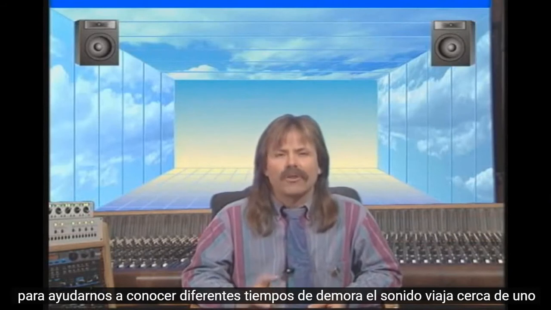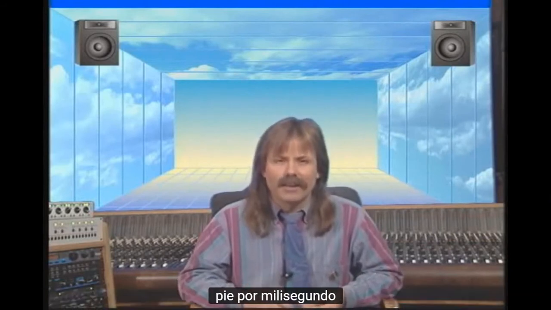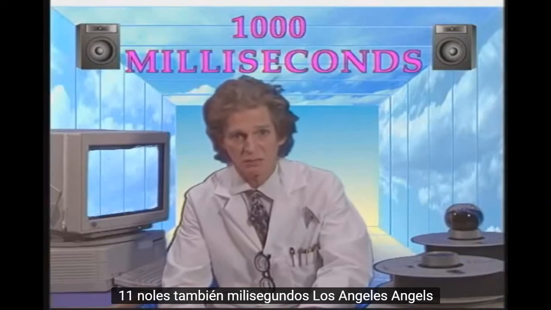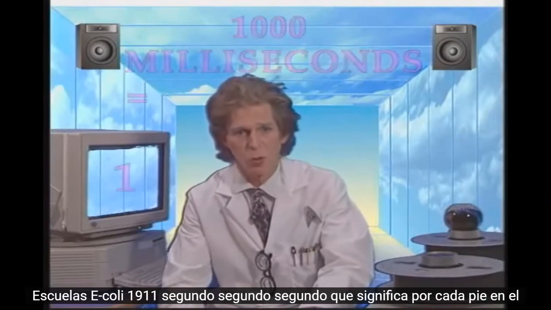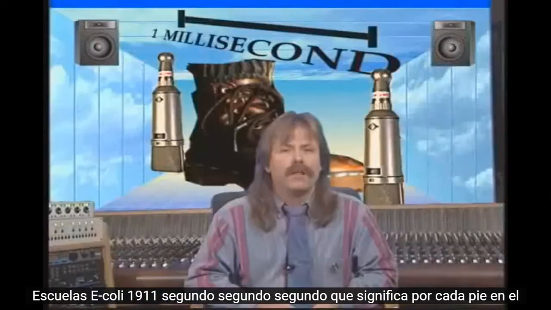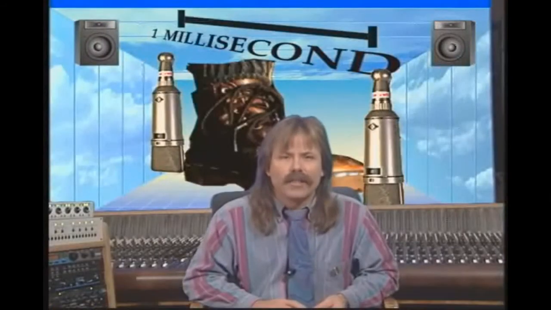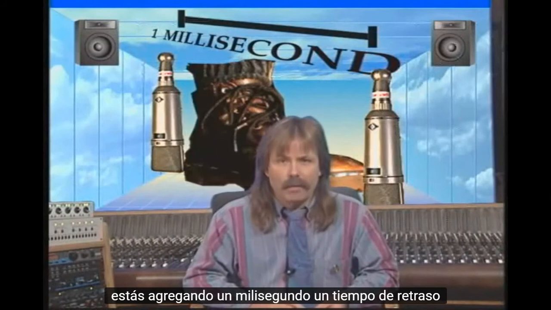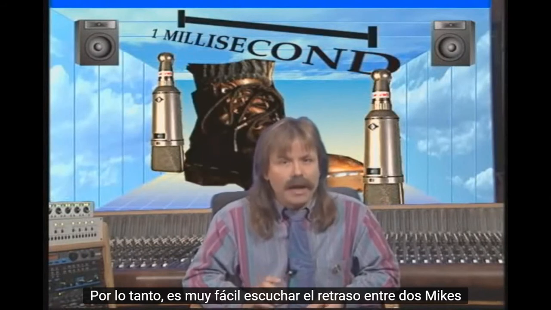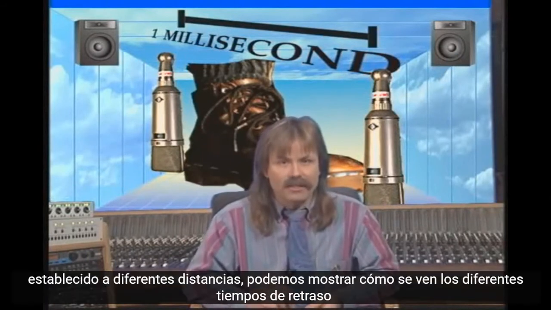Sound travels close to 1 foot per millisecond. 1,000 milliseconds equals 1 second. That means for every 1 foot in the studio, you're adding 1 millisecond of delay time. Therefore, it's very easy to hear a delay between two mics set at different distances.